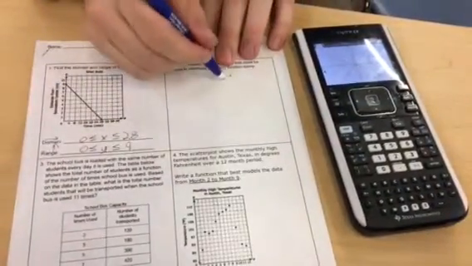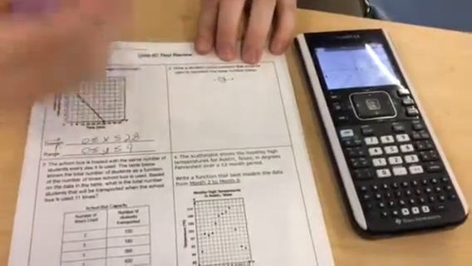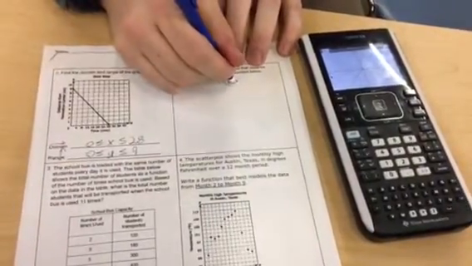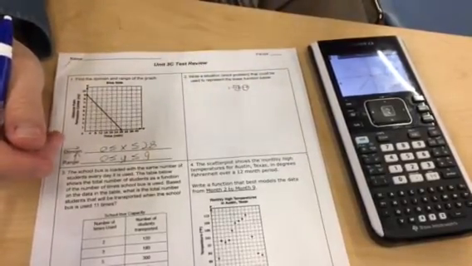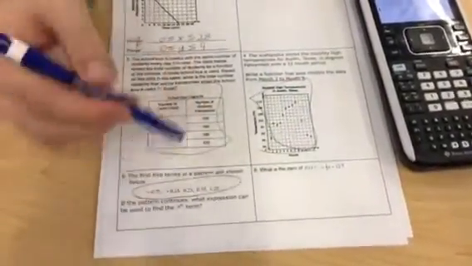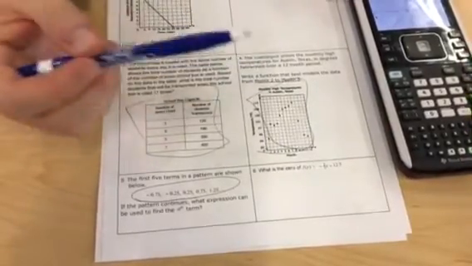Just remember, the 12 is something that has to happen over and over and over again because it's my slope. The -4 is something that has to happen one time because that's my y-intercept. Okay? On this question, on this question, on this question, and all of the questions like this, you need to memorize that calculator cheat sheet. You need to remember how to do it.